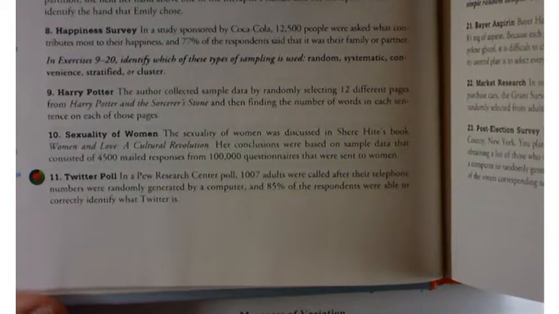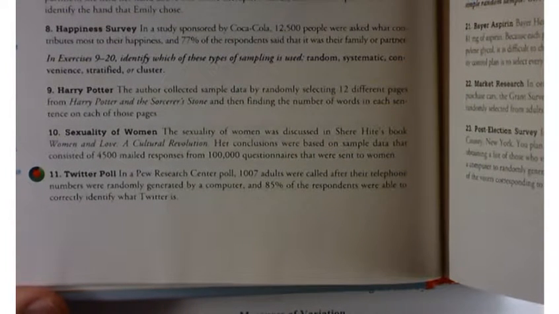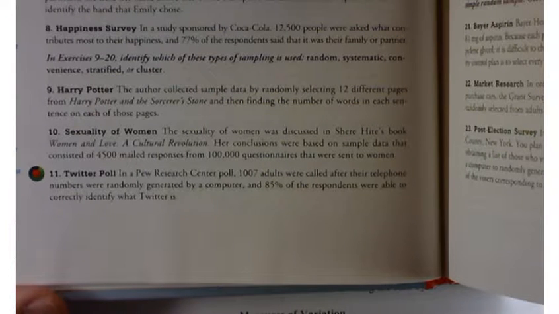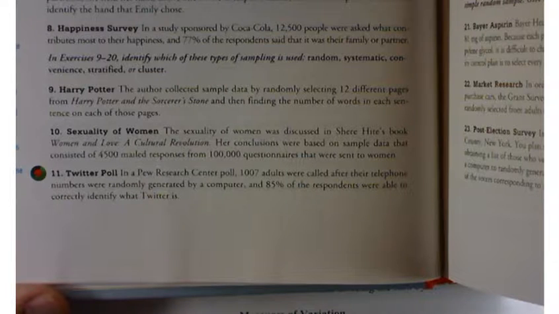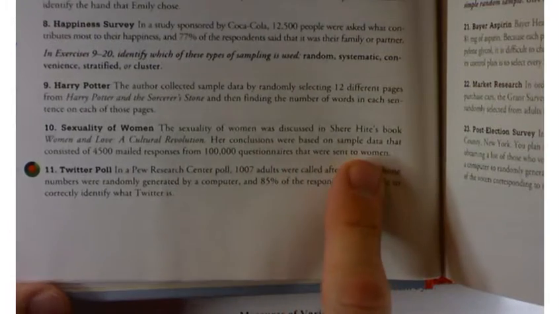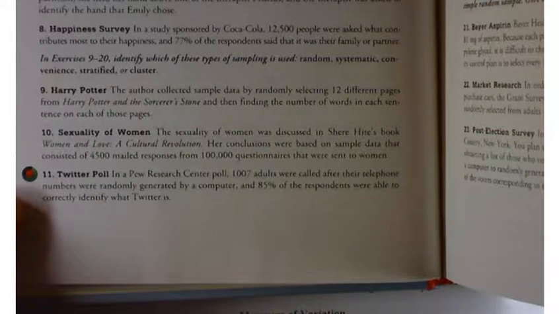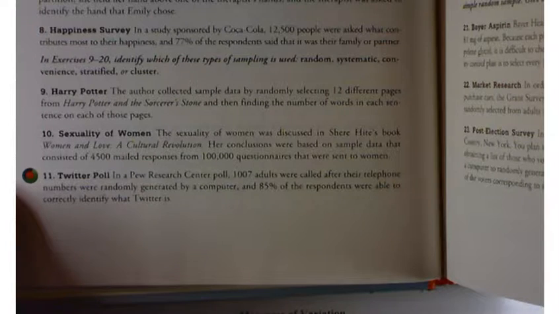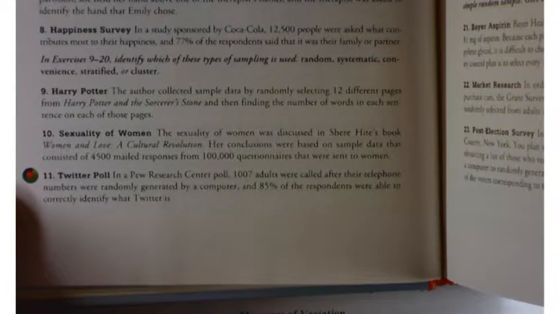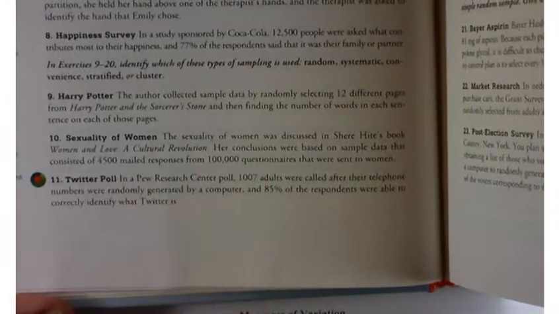So the goal here is to decide what type of sampling method, random, systematic, convenience, stratified, or cluster, was used. The sexuality of women was discussed in Shere Hite's book, Women and Love: A Cultural Revolution. Her conclusions were based on sample data that consisted of 4,500 responses from 100,000 questionnaires that were sent to women. So the question for us is, what type of sample is this?